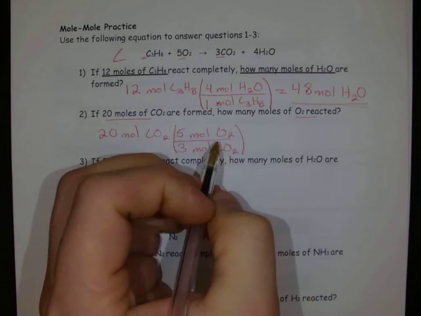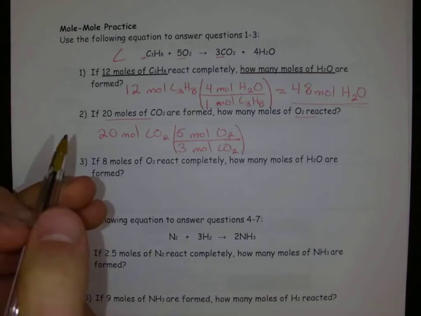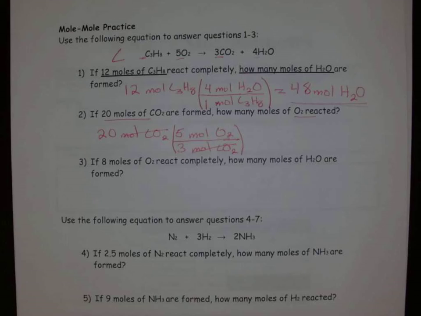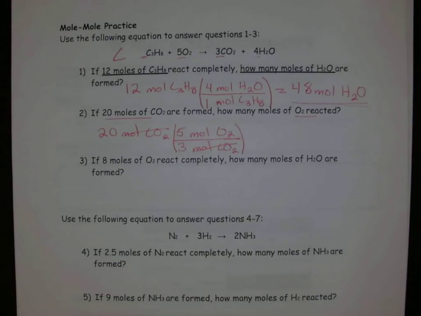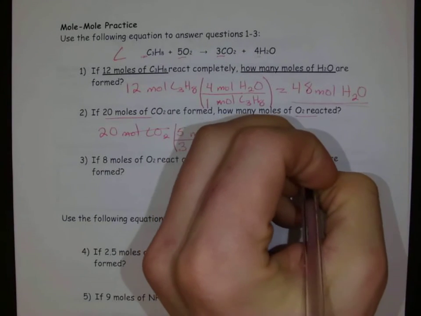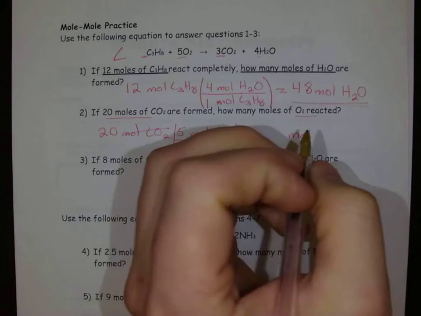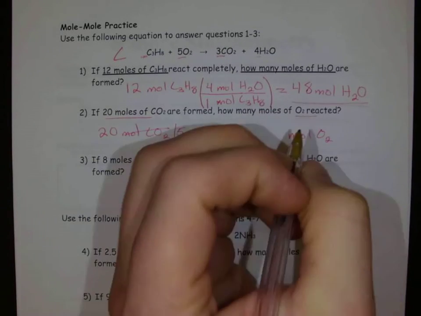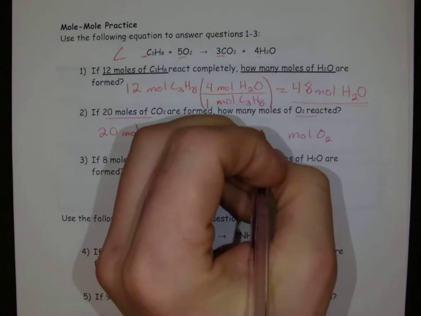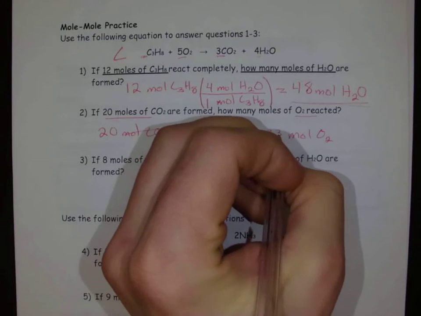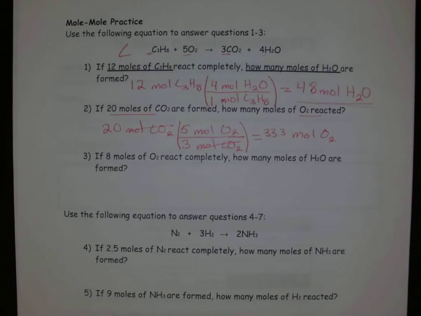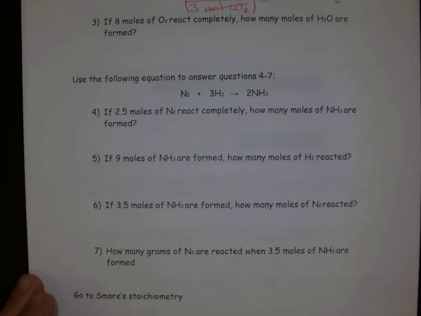I can close that bracket now. I get moles of CO2 canceling with moles of CO2, and I'm going to get to moles of O2. That's what I wanted to get to, so I can grab my calculator and do my calculation now. So my moles of O2, 20 times 5 divided by 3, it's going to be 33.3 moles of O2, okay?